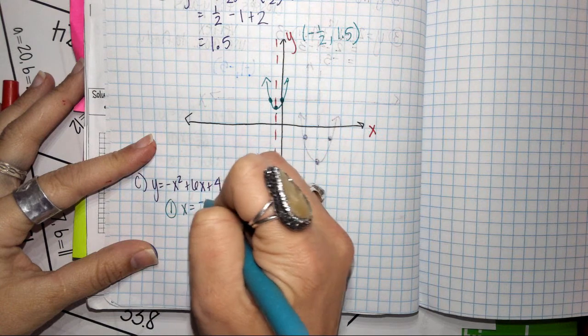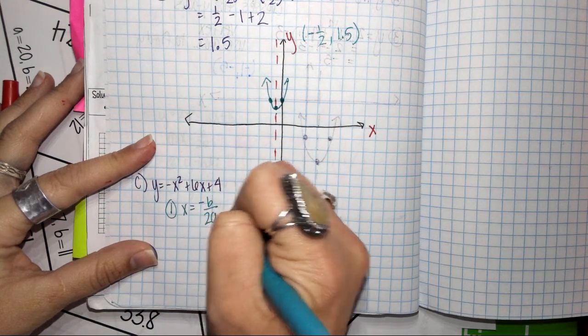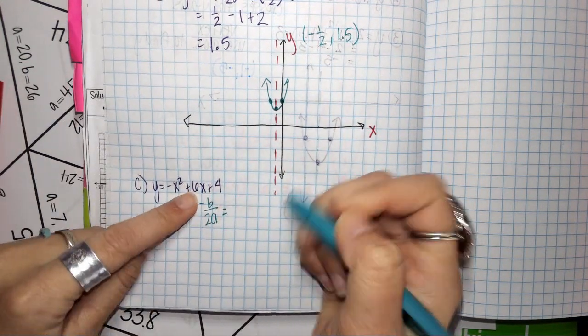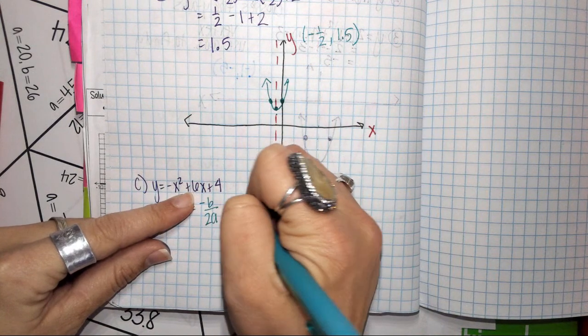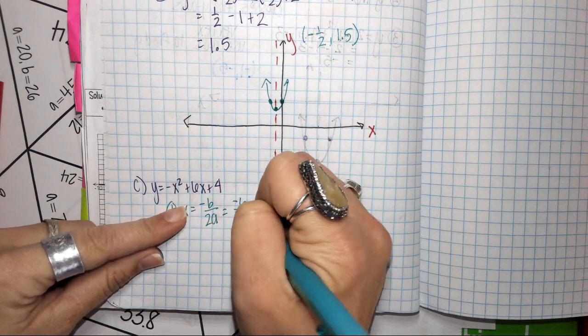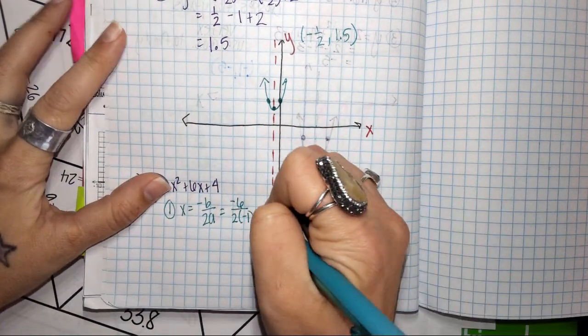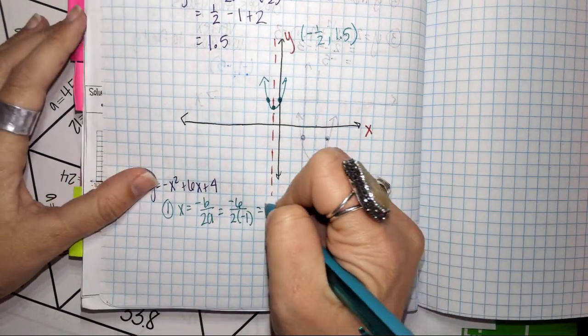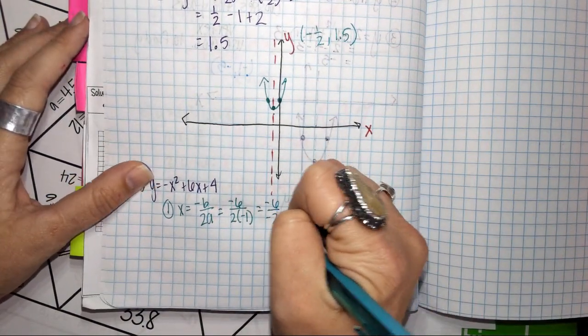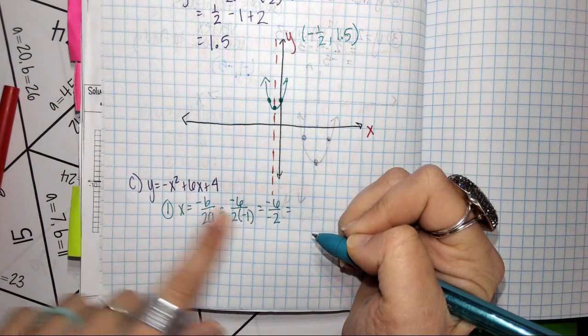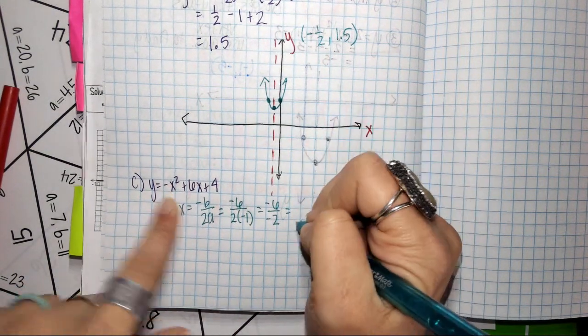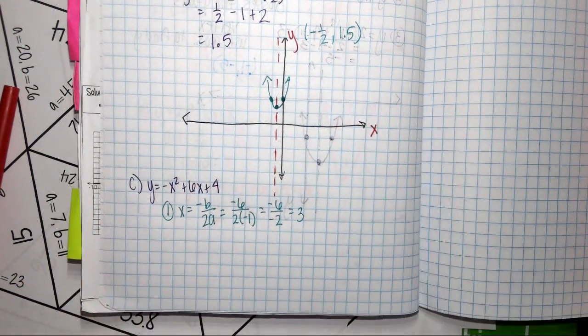So x equals the opposite of b divided by 2 times a. Our b here is 6, so it's the opposite of 6 divided by 2 times negative 1. So we have negative 6 divided by negative 2. And this negative 1 came from the number in front of x squared, and this gives us 3.